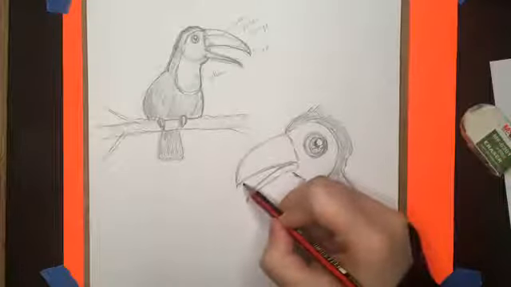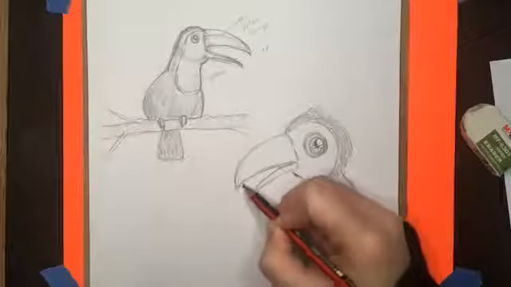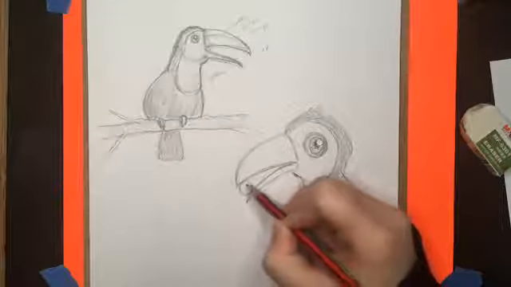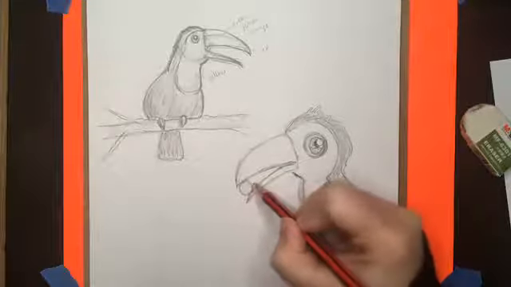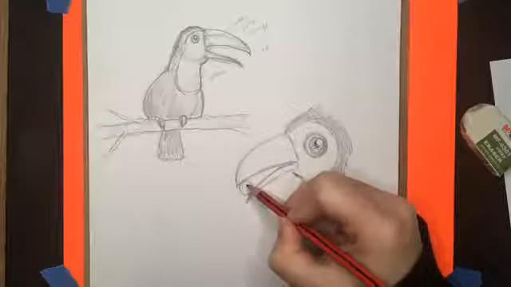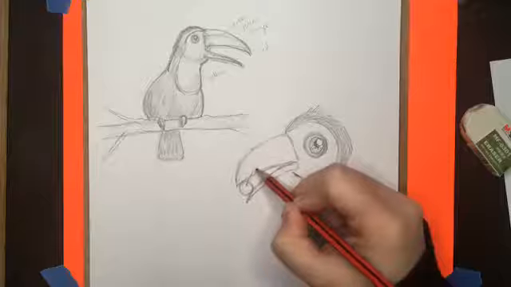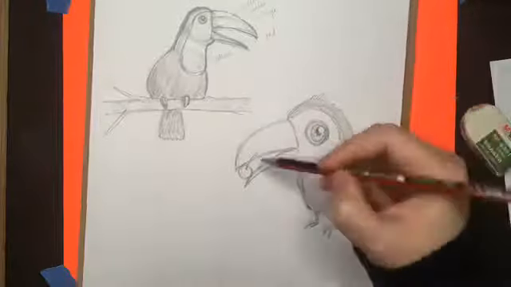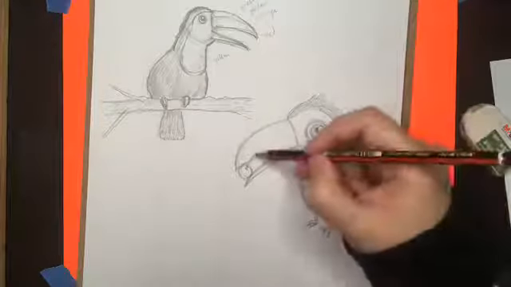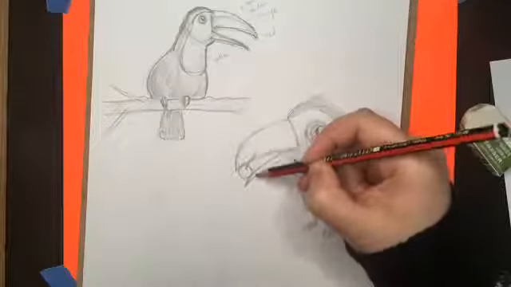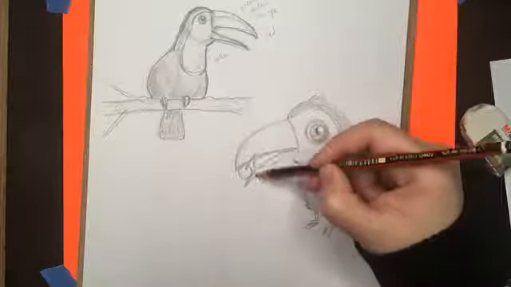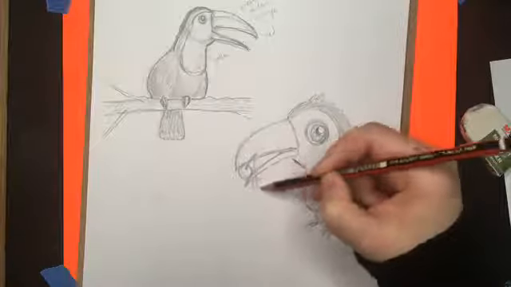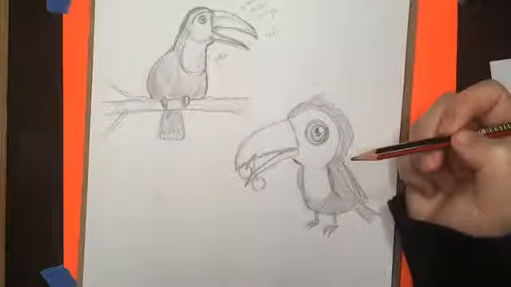And I think toucans eat fruit, so you can put a little berry or something in his beak. Just a little circle, a little quick line. It's gonna be like a cherry, I guess. And the stem of the cherry. If you want to be extra, give them extra food, you can draw his other cherry kind of hanging down from here. So it's just another circle. Okay?